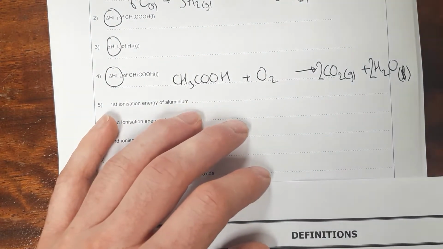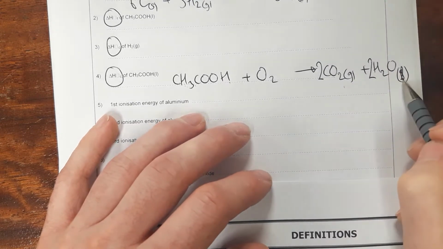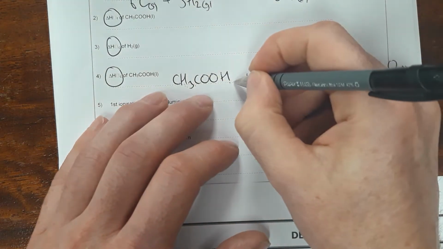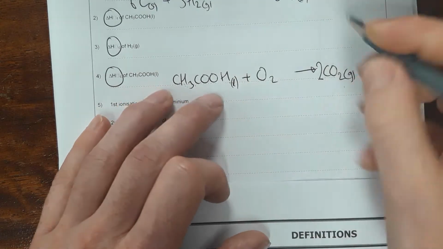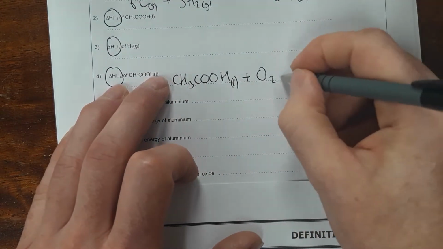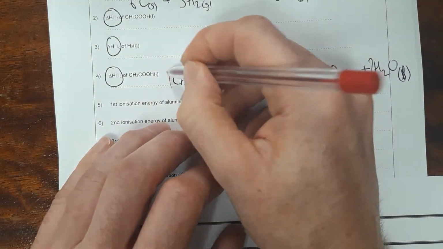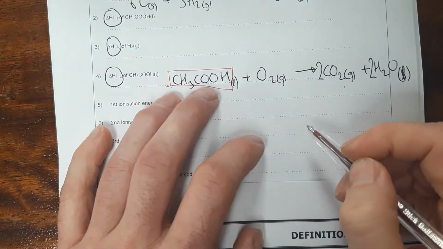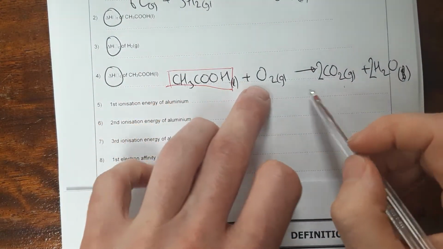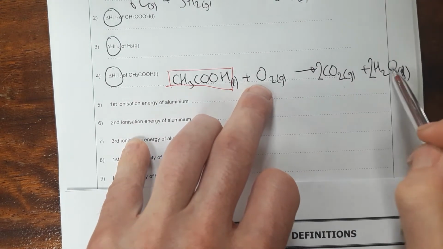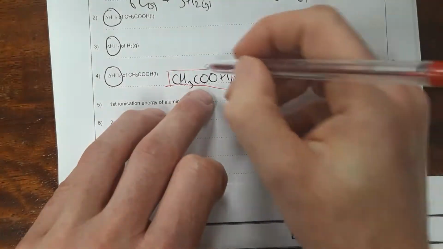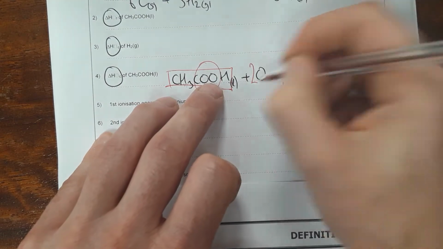Oh, yeah, no, that's right. That's going to be a liquid. CH3COOH, that's a liquid. Tells you on there in the question. Oxygen is a gas. Now, you have to balance it, but you're not allowed to put any numbers in front of this because it's when 1 mole is burned. So I need a number in front of this. 1, 2, 3, 4, 5, 6 oxygens. There are 2 oxygens already here, so you're going to need 2 O2s, for example.